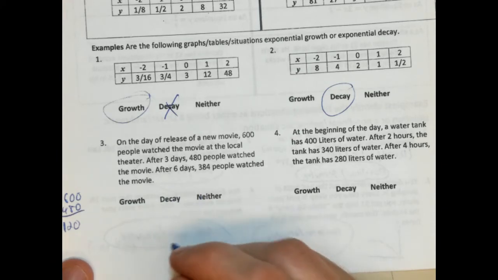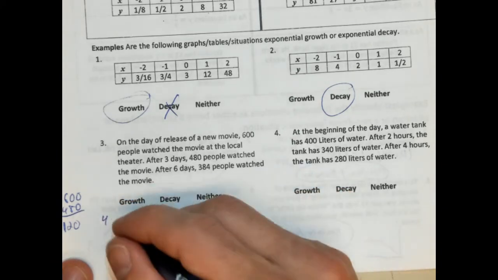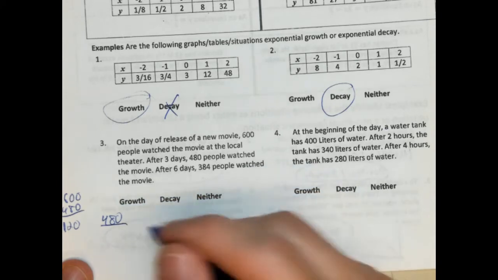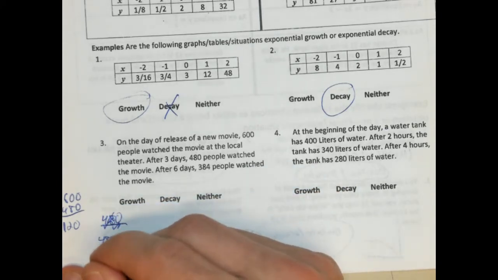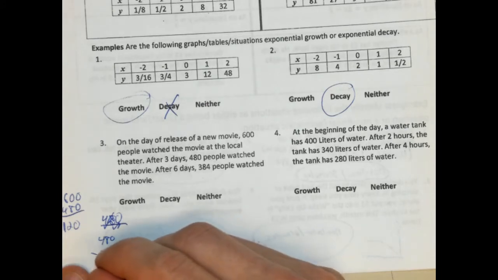And then here, we did 480. Oh, why did I write a divide? Sorry. 480 minus 384.